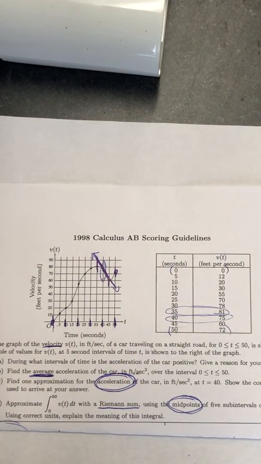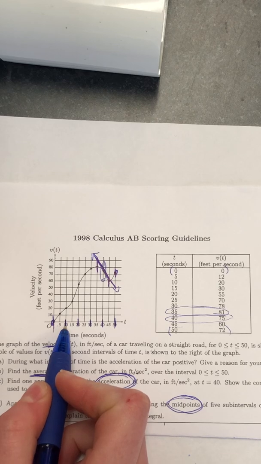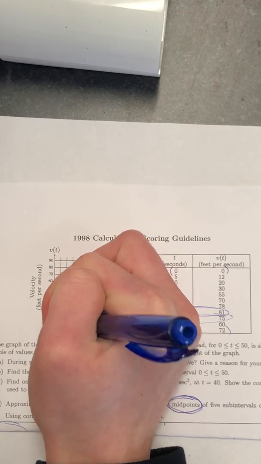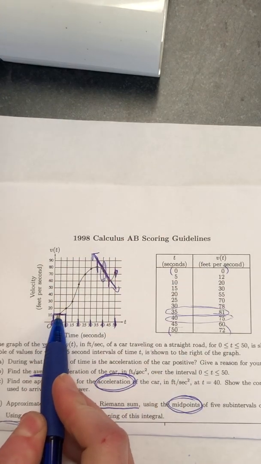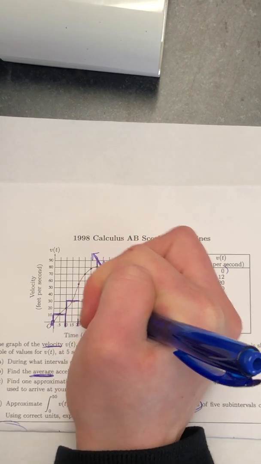The height of my rectangle needs to start at the midpoint of the width of my rectangle. The midpoint for the first one is right here at 5. Notice how I have a rectangle whose height starts in the middle of the rectangle. If I go up again, I have another height that starts at 15.